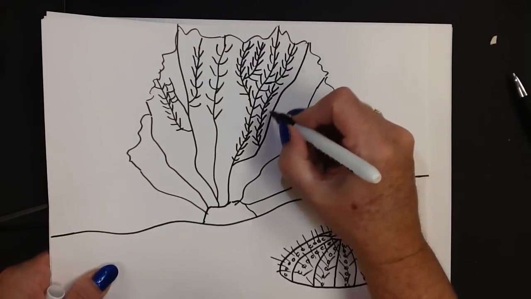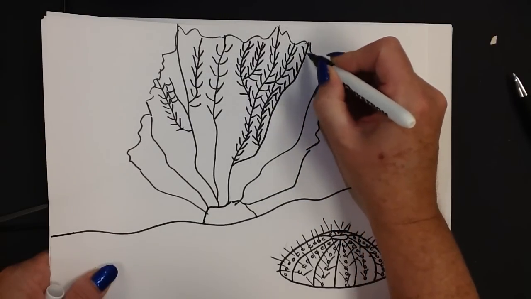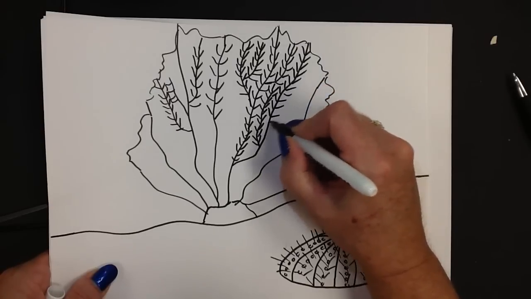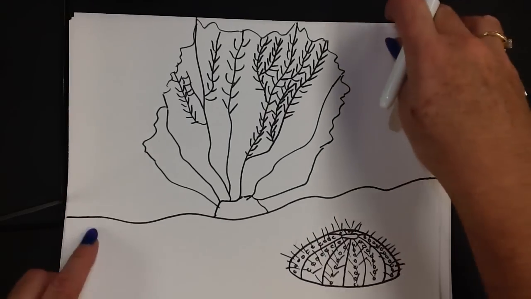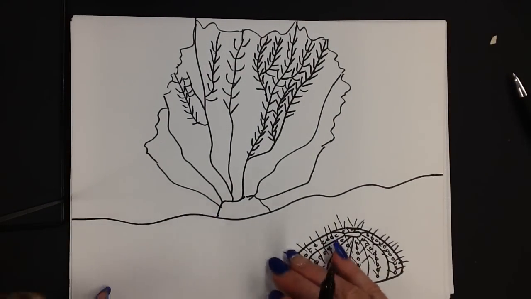So wherever there's a negative space, just fill it in with some of these diagonal lines that form a V, then go up diagonally this way until they connect. Now this will take you a while to fill it all in, okay? Let's go on to the next thing, and then I'll let you on your own finish this.